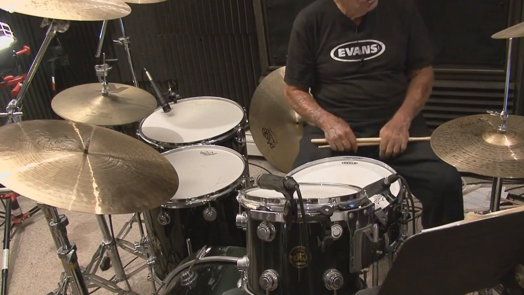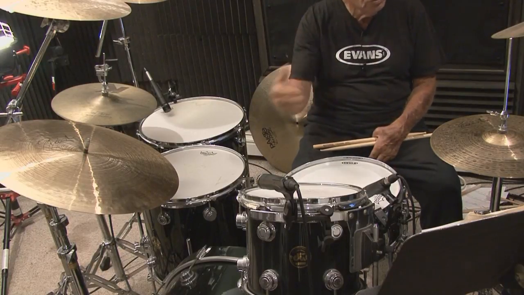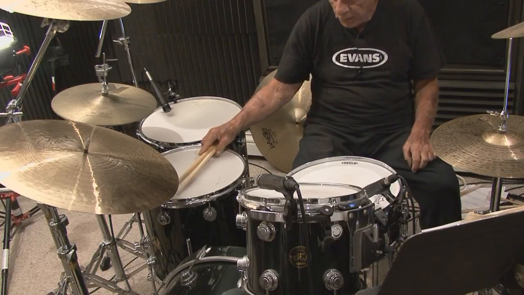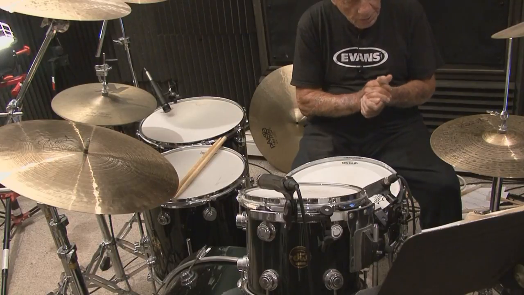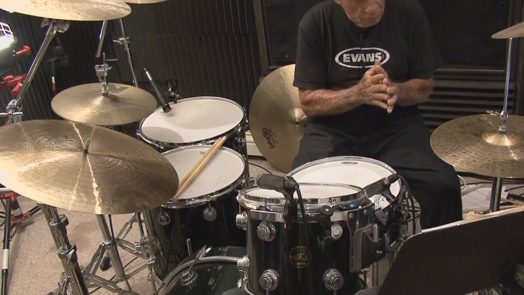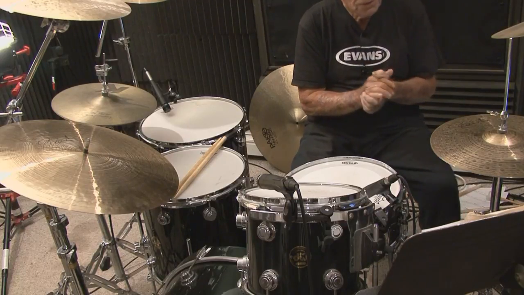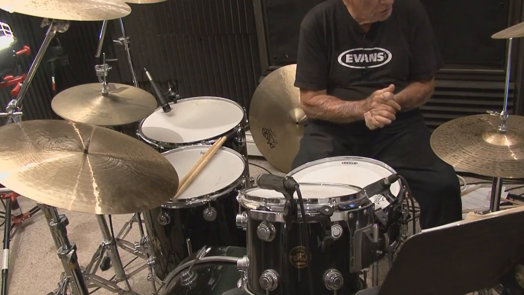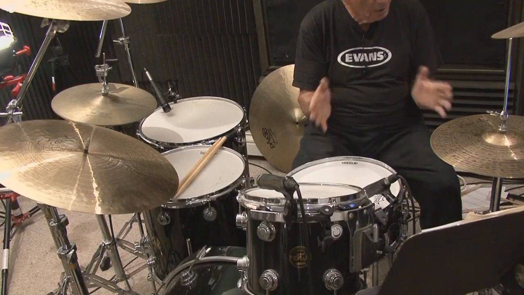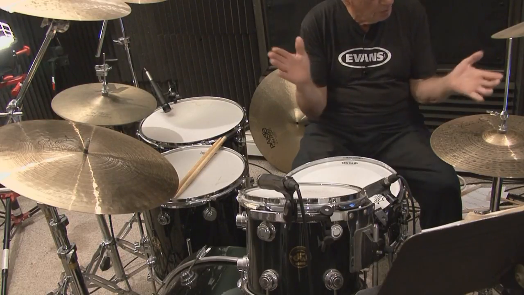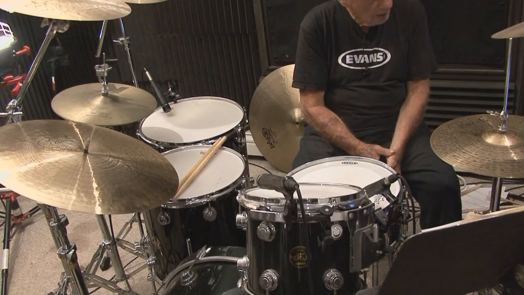Now we're going to apply the grid. The grid means to move over one. Before we move anything over, let me explain a good method for you to practice the grid. If I'm counting 16th notes and I want to accent the first note on the downbeat, it would be 1 e and a.